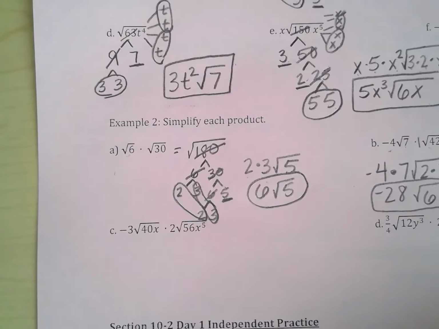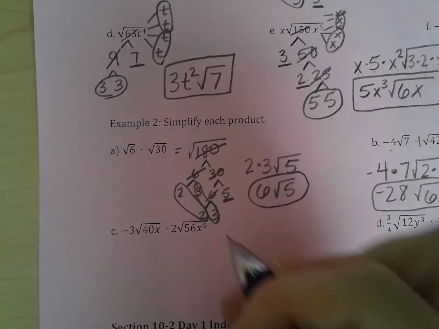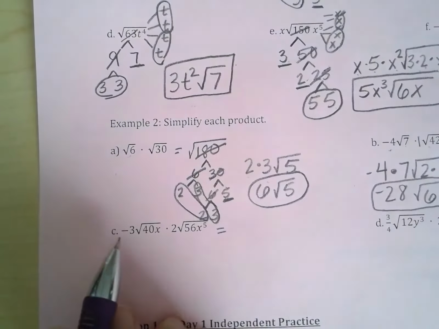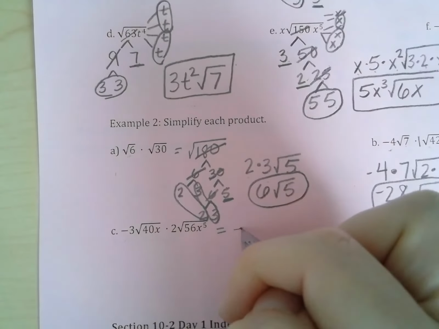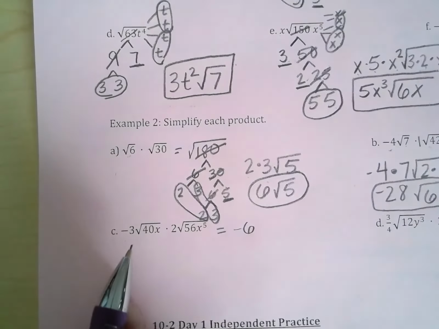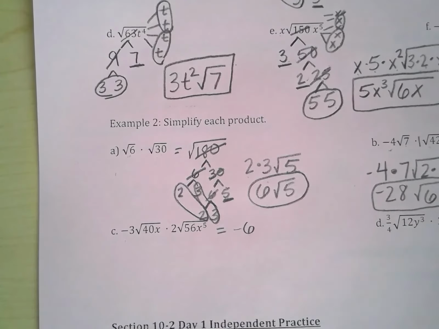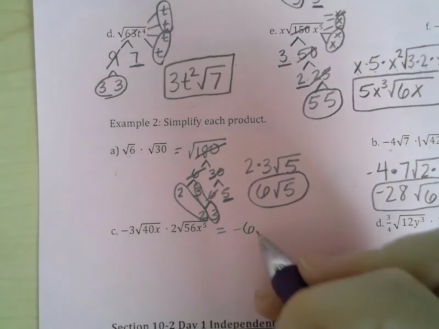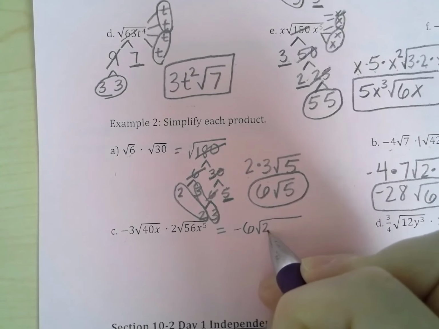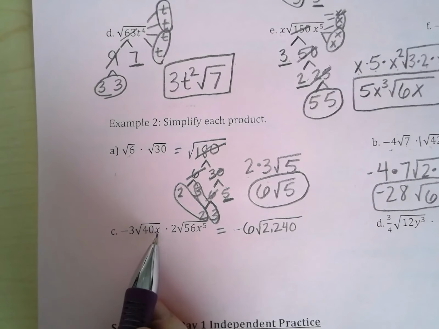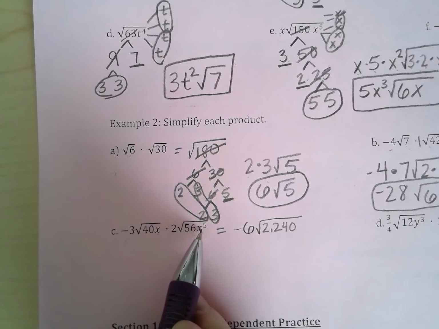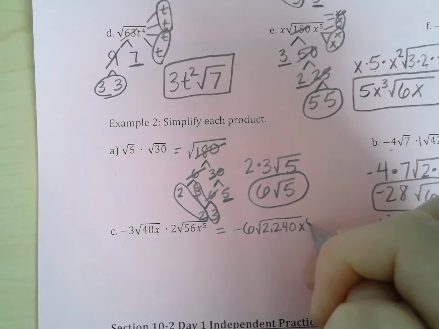Letter C is a little bit more complicated. Now, not only do we have numbers on the outside, numbers on the inside, we also have letters on the inside. Now, it's the same principle. I'm going to multiply the outside numbers together, so negative 3 times 2 will get me negative 6. I'll also multiply the inside numbers together. So 40 times 56 will get me 2,240. I multiply the letters as well. There's an x here and 5 x's here. That gets me x to the 6th.